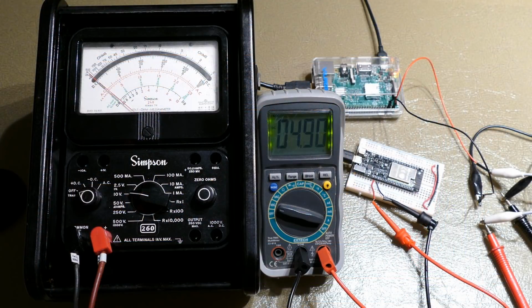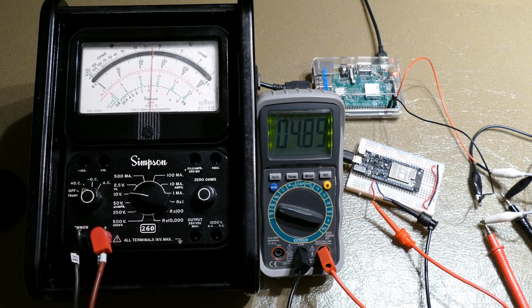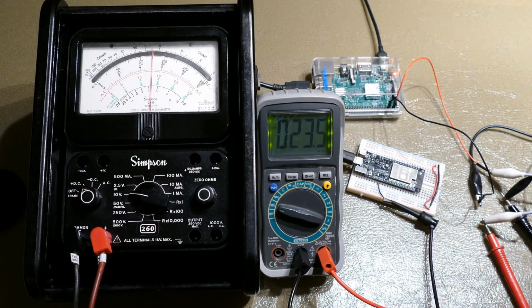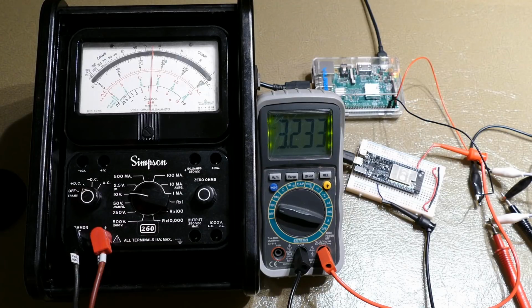The first repair step after a visual check is to measure voltages. Sometimes poor quality USB cables or power supplies cause undervoltage issues. The ESP32 5V rail is at 4.9 volts, which is a little low but within tolerances. The Pi's 5V rail is also just under 5 volts, so there's not much voltage drop through the USB jack or cable. Switching to the ESP32's 3.3 volt rail shows 3.23 volts, which indicates the step-down regulator is okay.